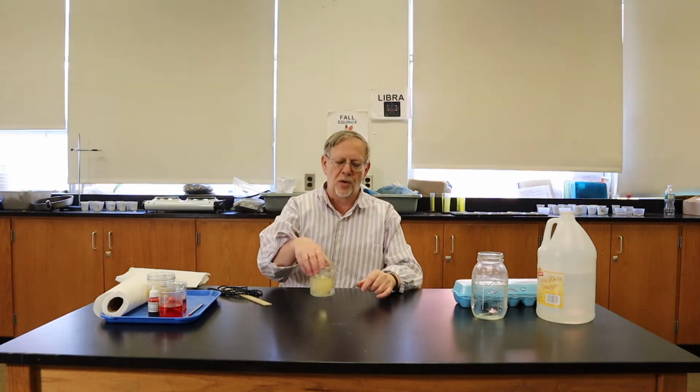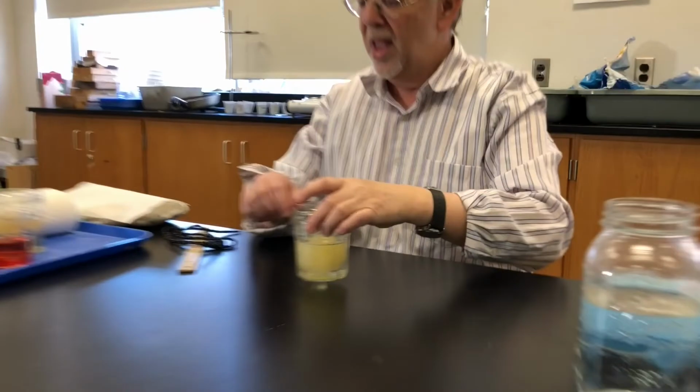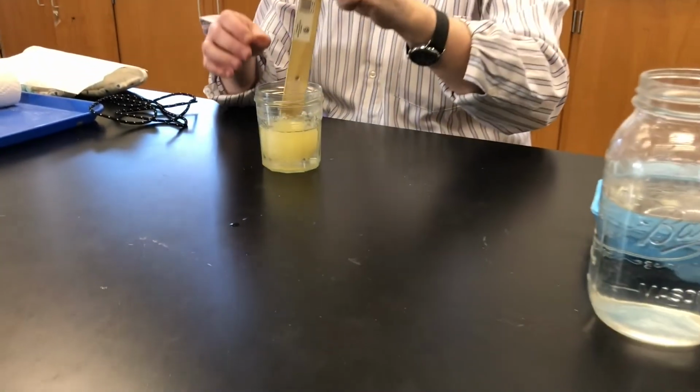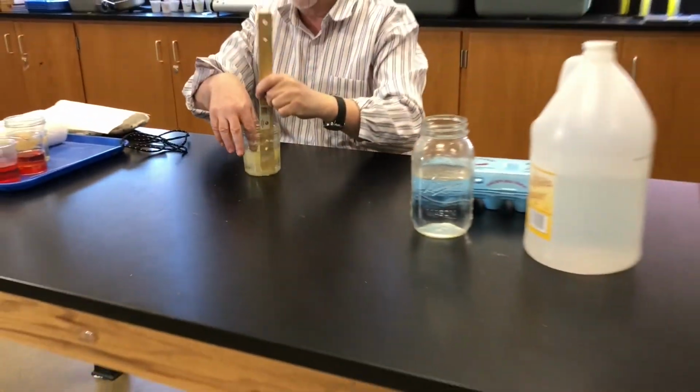Then I take the shellless egg and I put it into a jar of water. Because the concentration of water is greater on the outside than it is on the inside, water will then diffuse through the membrane of the egg, and the egg will begin to swell up. So here is a jar of water that I have put the egg into, and now I am going to pull the egg out, and we're going to measure how large the egg is.